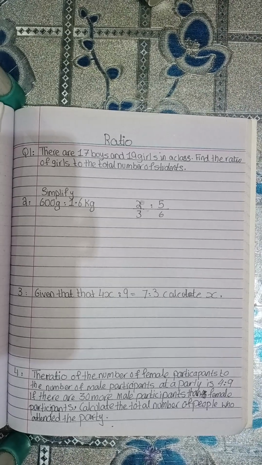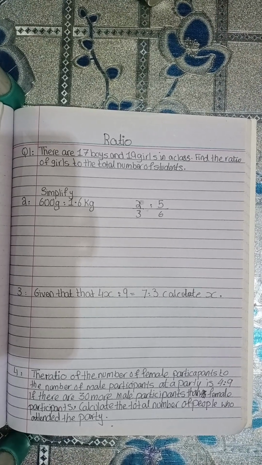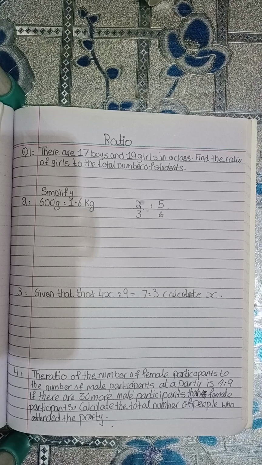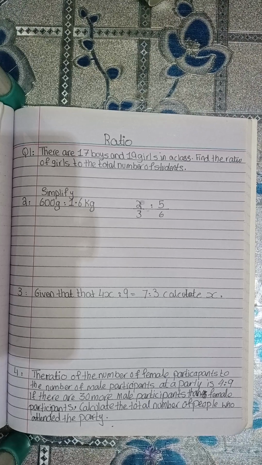So let's get started. Today our learning objectives are, at the end of this video you should be able to solve problems involving ratios, simplifying ratios, expressing ratios as fractions, solving word problems involving two quantities and three quantities, and solving ratios that involve three quantities. So we're going to be solving ratios that involve three quantities and word problems, okay?